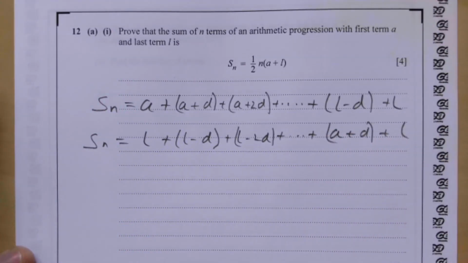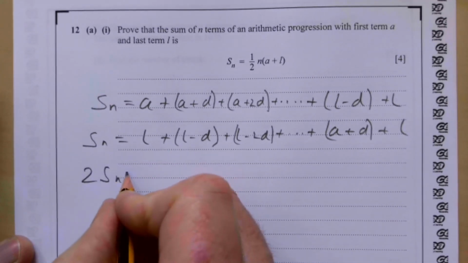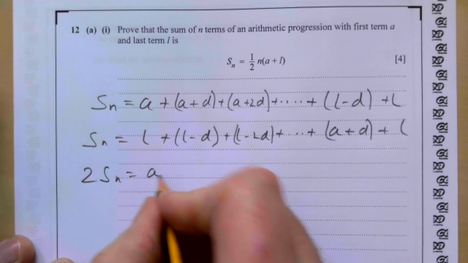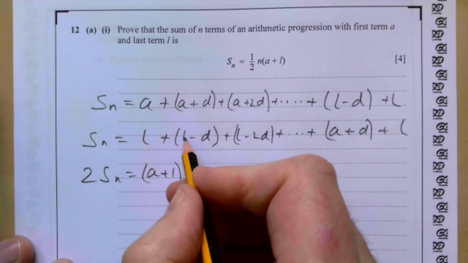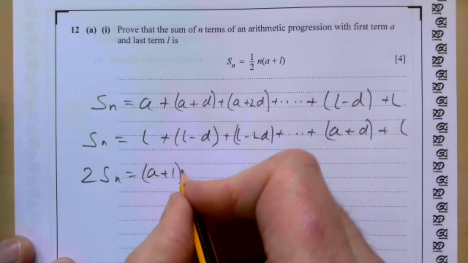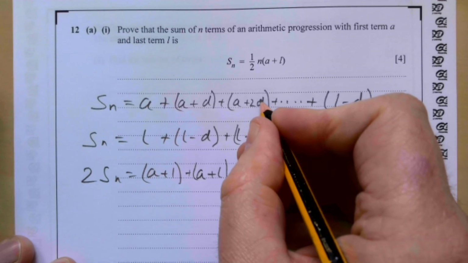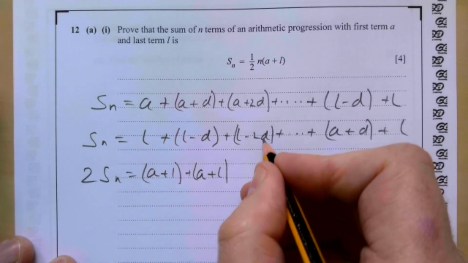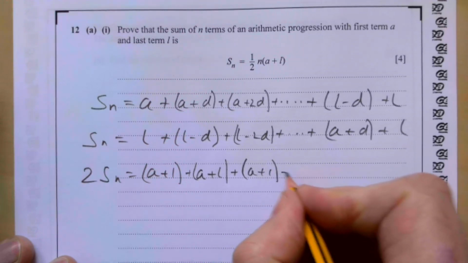A nice wee trick happens whenever you add these two things together. So 2s of n, this gives me a plus l. A plus d plus l take away d, the d's cancel, and we just end up with an a plus l. A plus 2d plus l minus 2d, the 2d's cancel, a plus l.